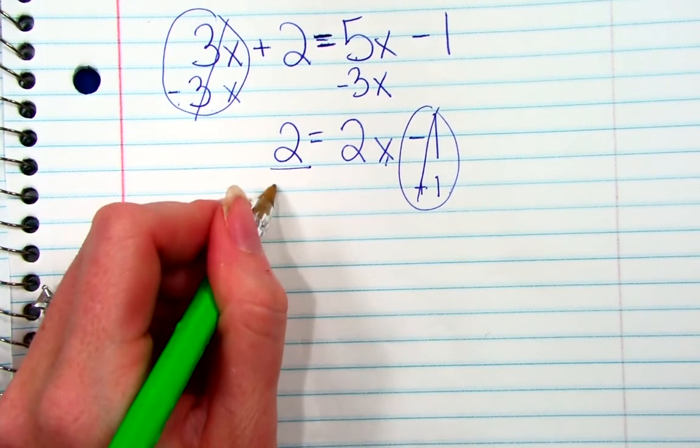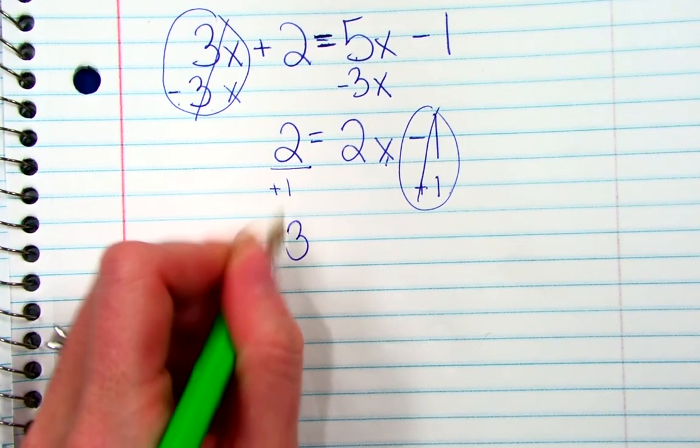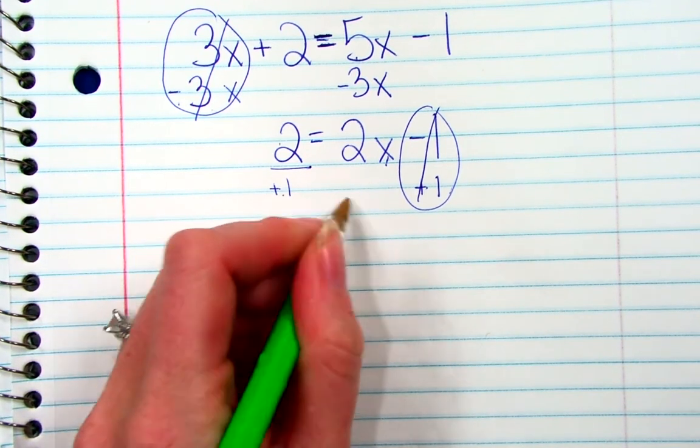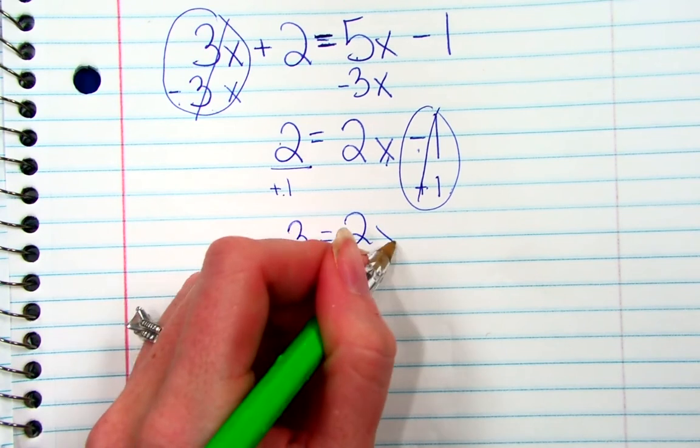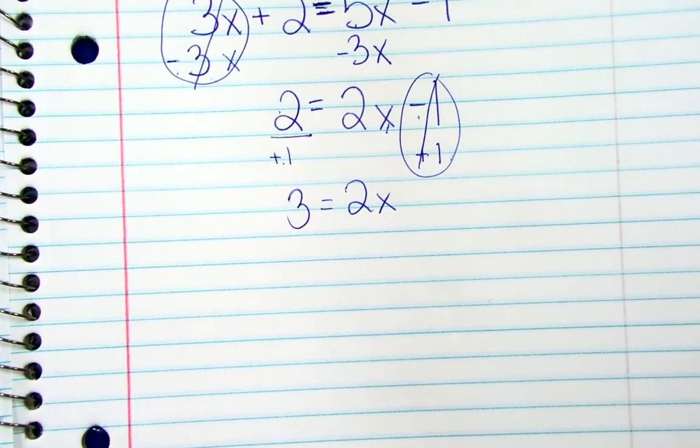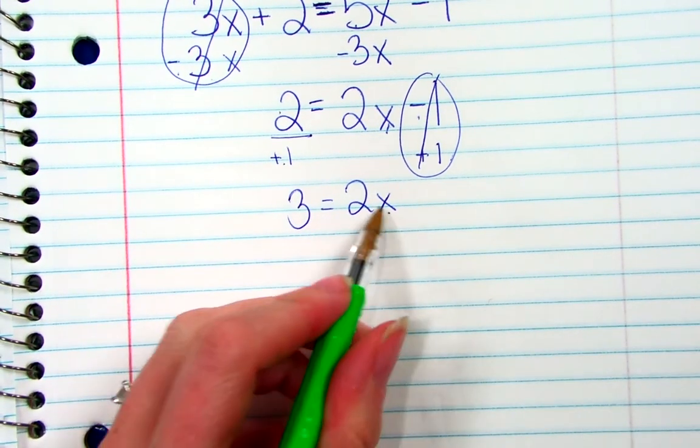The opposite of minus 1 is adding 1. If I add 1 to the right, I add 1 to the left, I end up with 2 plus 1, which is 3, equals, and all that's over here is 2x.